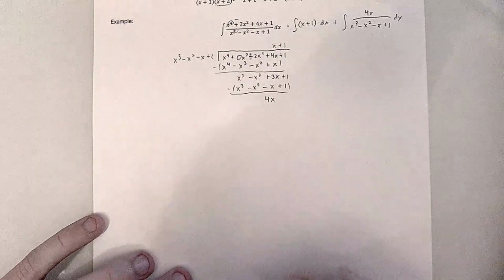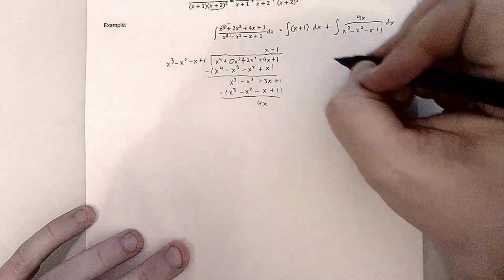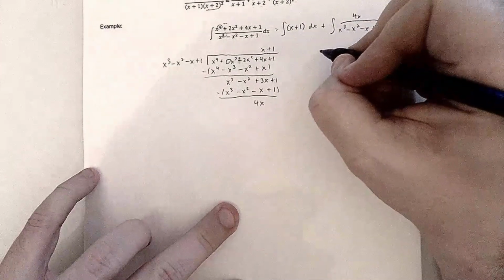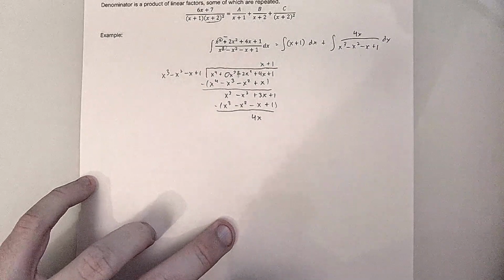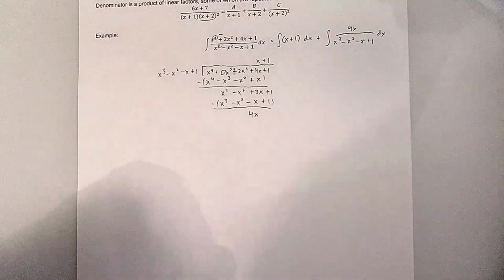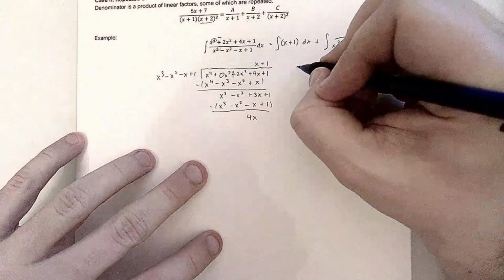So let's set it up. Well, we need to factor our denominator. When we do that, this is factored by grouping. If you notice, we have x squared, or x cubed minus x squared. We can take an x out of that first term.